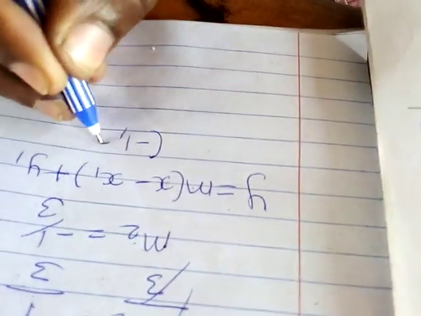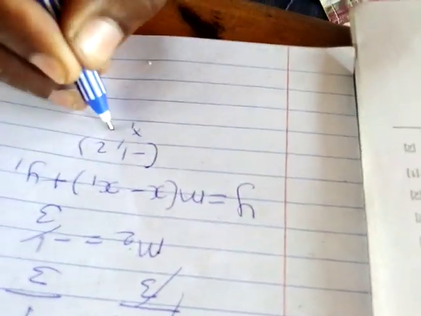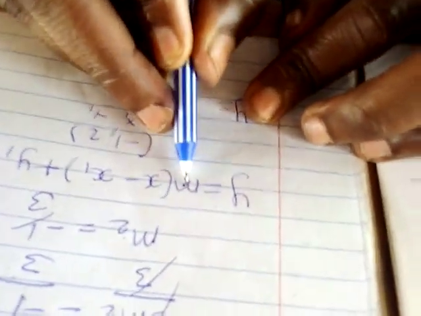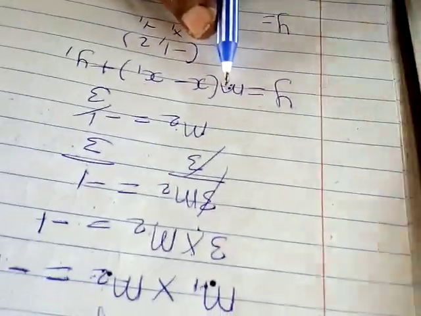So where does this equation pass through? It passes through negative 1, 2. So this is x1, and this is y1. So y is equal to m. What do we put here, the gradient of the tangent or the gradient of the normal?